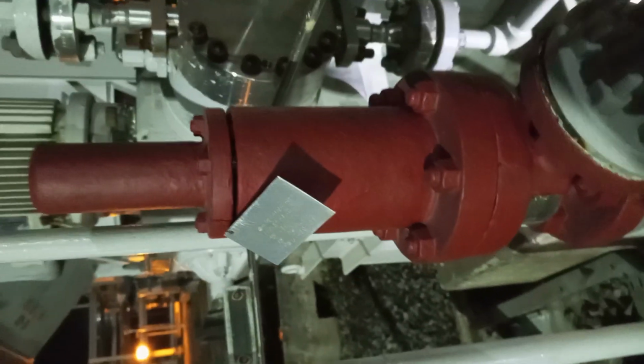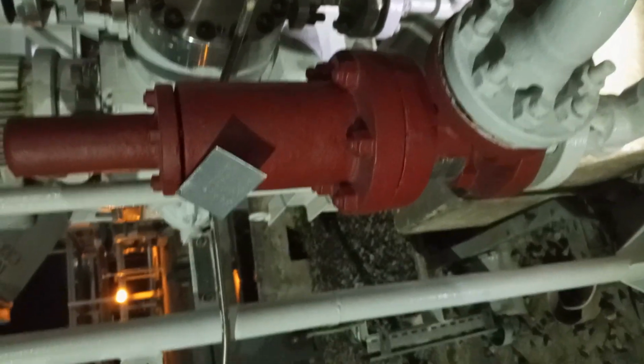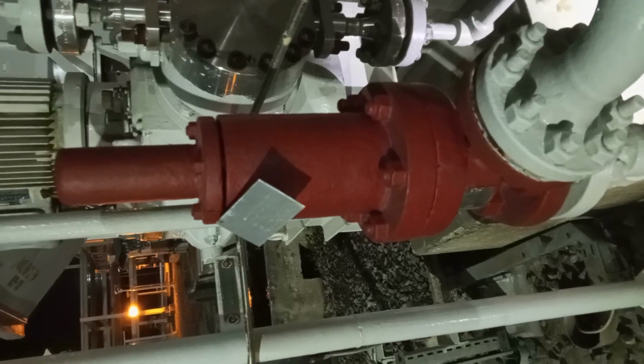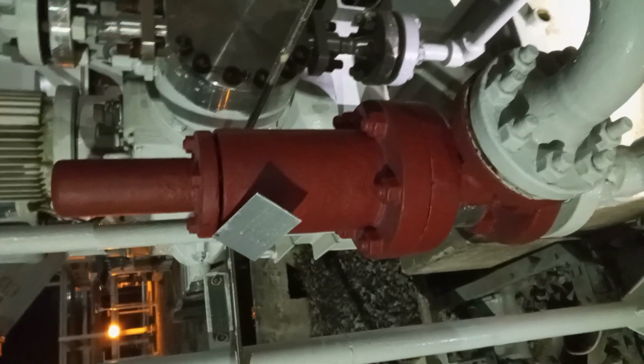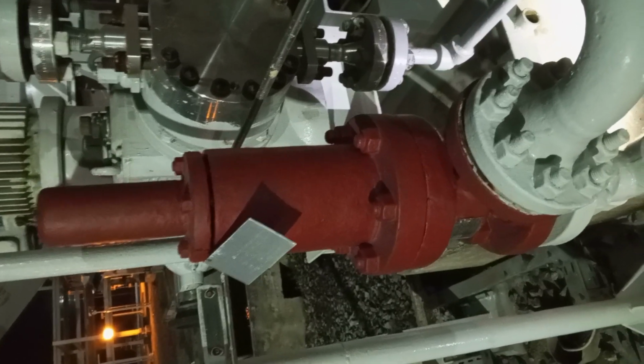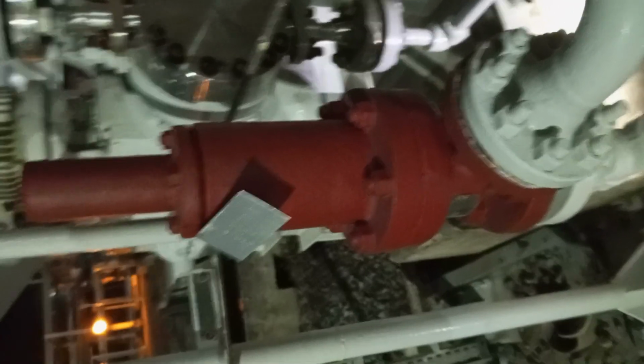So this pressure safety valve will pop open as soon as the pressure in the line is higher than the set value. It pops open and releases the pressure immediately to keep the line at minimum pressure.